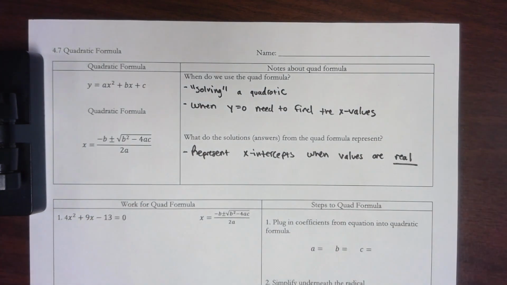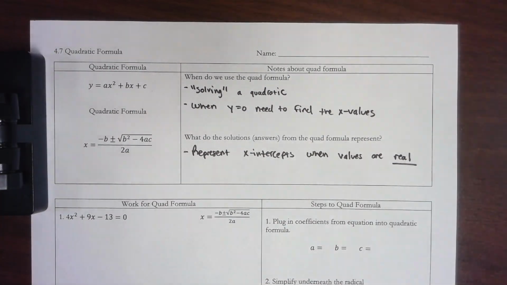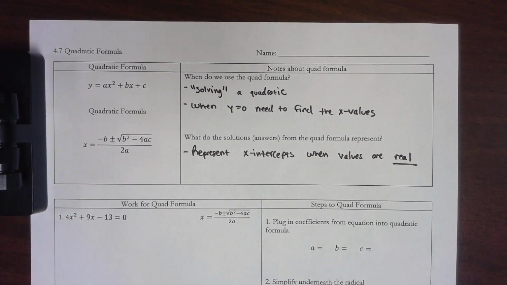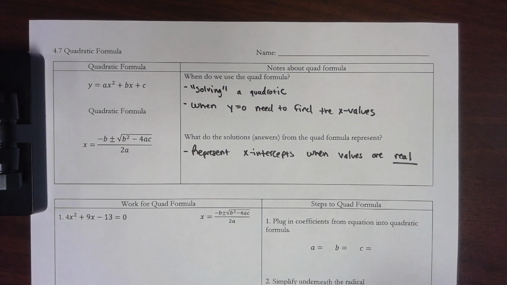And the reason that real is important is because if you remember back to what we did on Tuesday, where we talked about the square root of a negative, well, square roots of negatives are imaginary numbers. Whenever we work through the quadratic formula and get an imaginary number, it's not going to represent an x-intercept anymore. X-intercepts are only real numbers, so values that are either rational, meaning we can write them as a fraction, or irrational, where we take the square root of something that's not a perfect square. That's most of the time what we're going to get with the quadratic formula. But there are times where we're going to get those negative numbers.